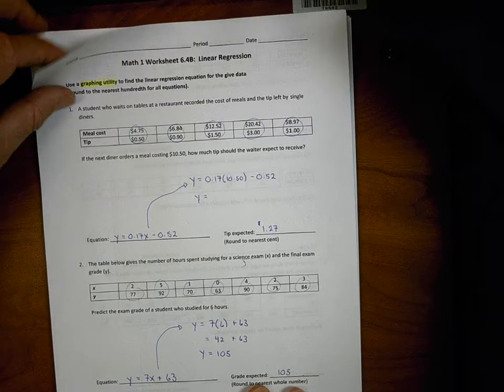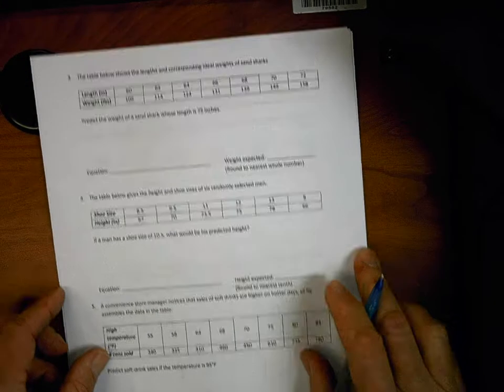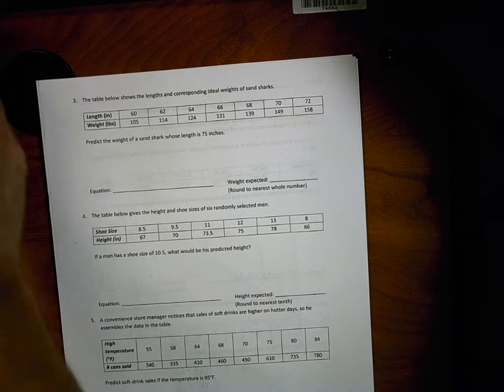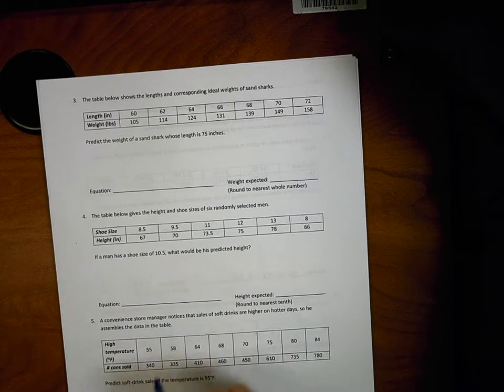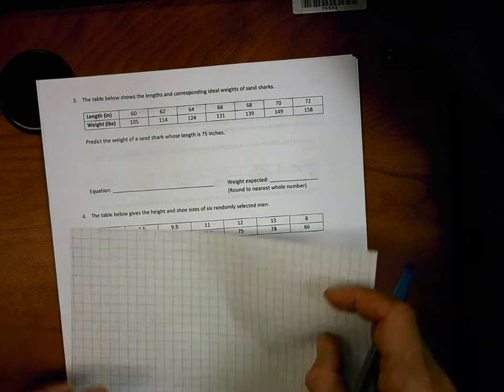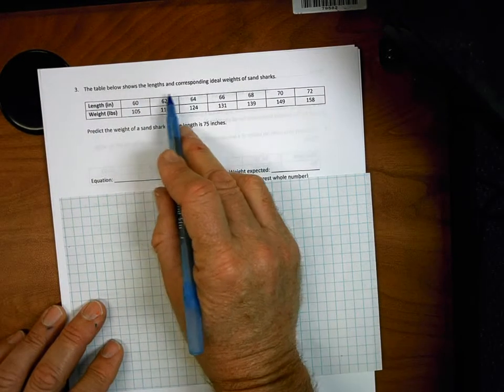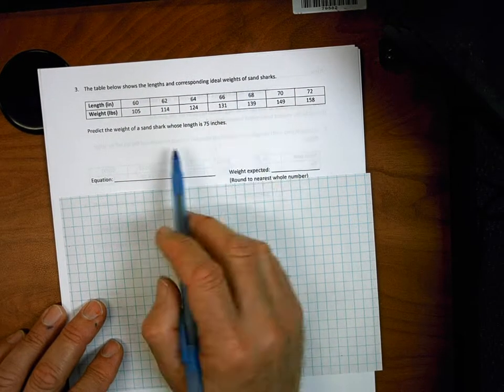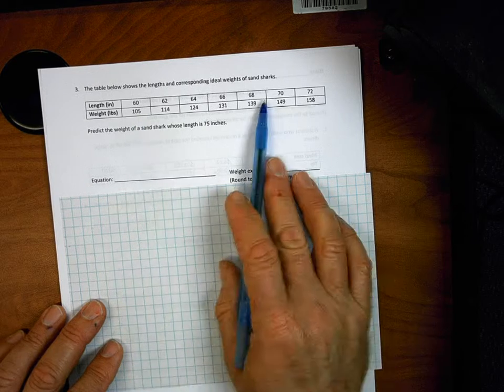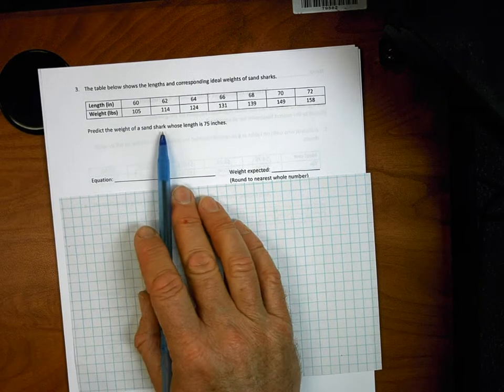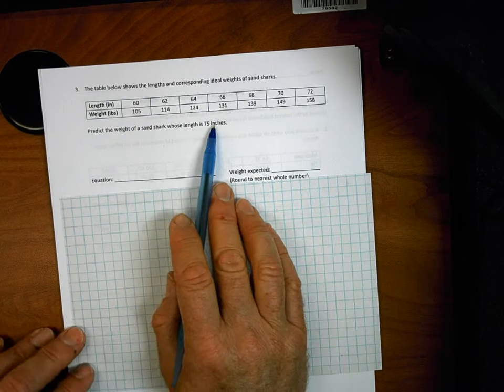Let's do one more, and then what I'll do is I'll just post the answers to numbers 4 and 5 for the rest of it. So in this one, it says the table below shows the lengths and corresponding ideal weights of sand sharks. It says predict the weight of a sand shark whose length is 75 inches.